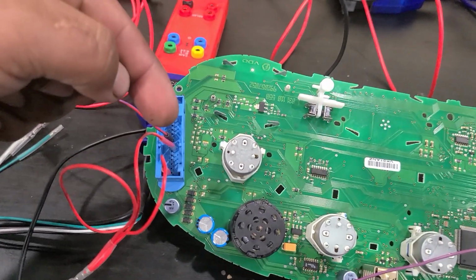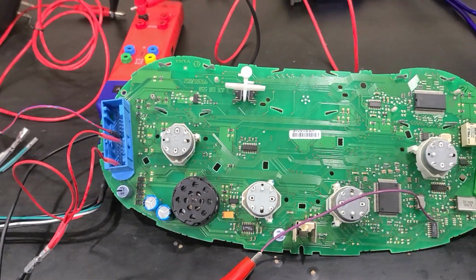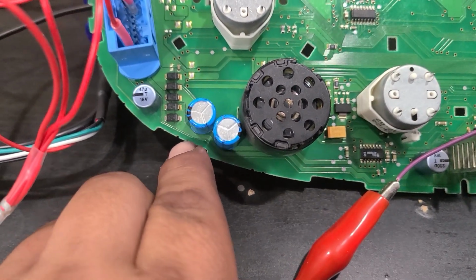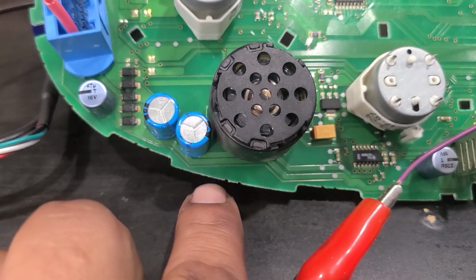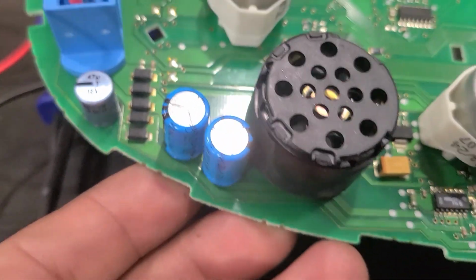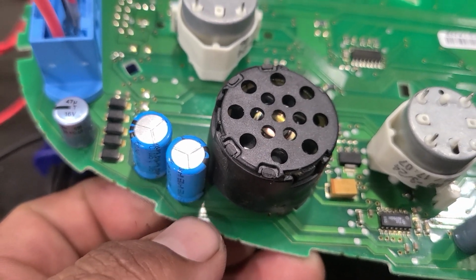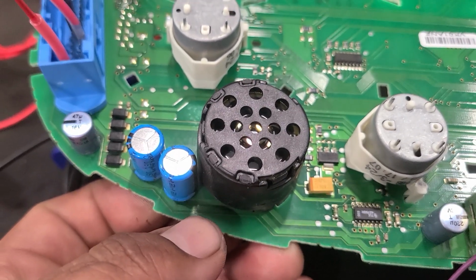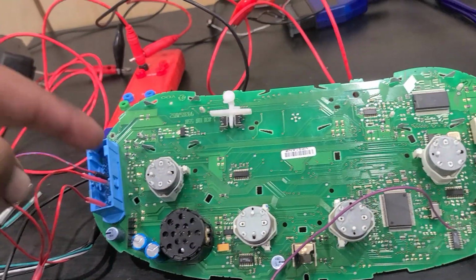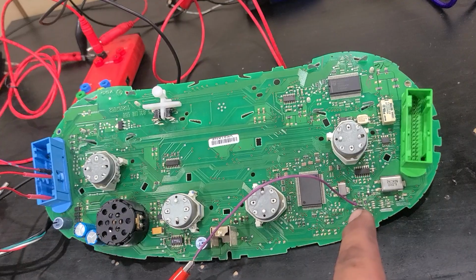We could use over here the pin 25, but we cannot do that because we have a problem here on the path of the circuit, exactly over here, just a small hole that makes no continuity between the pin and the IC, integrated circuit.